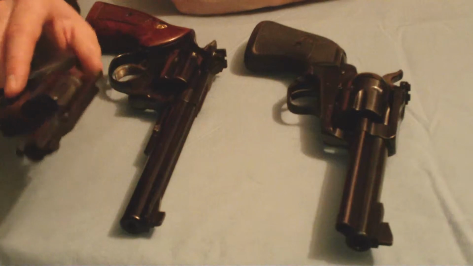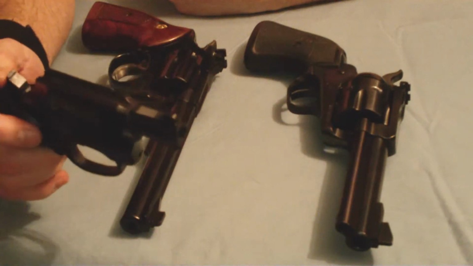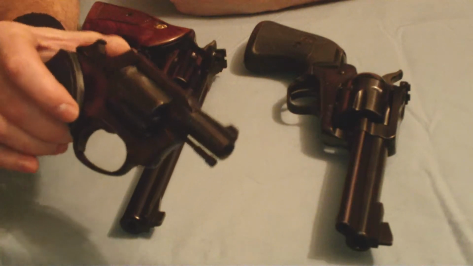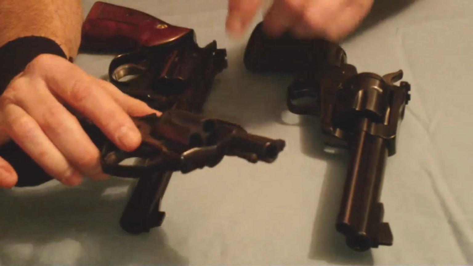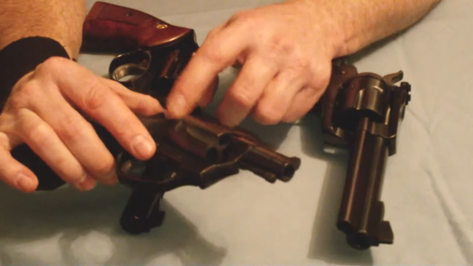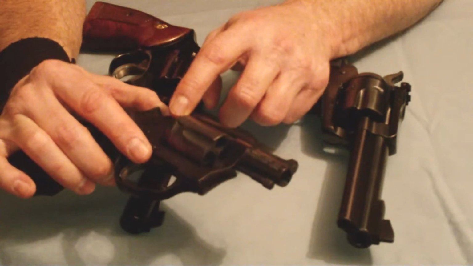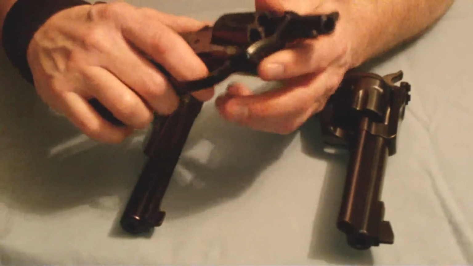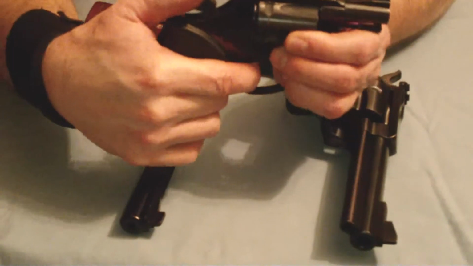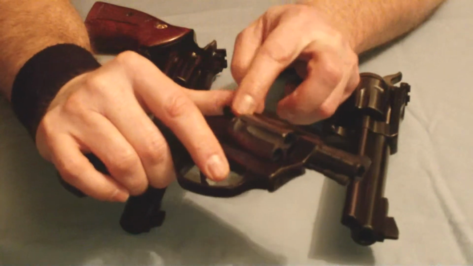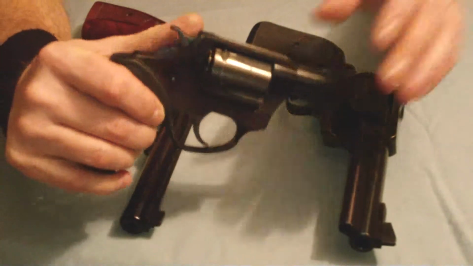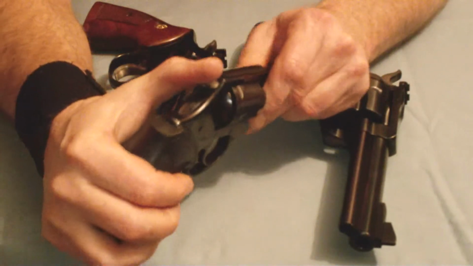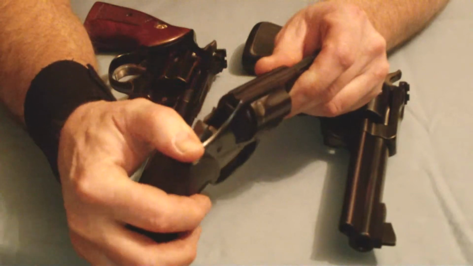But most modern revolvers have a hammer that does not actually strike the firing pin directly. The firing pin is what actually strikes the primer of the cartridge, and on modern revolvers the firing pin is encased in the frame, and there is a transfer bar between the hammer and the firing pin. You can see this here.